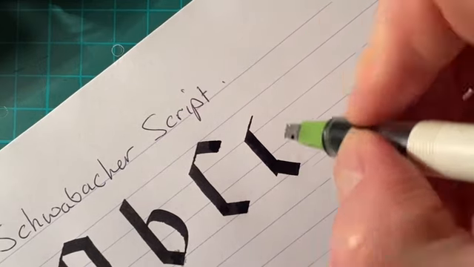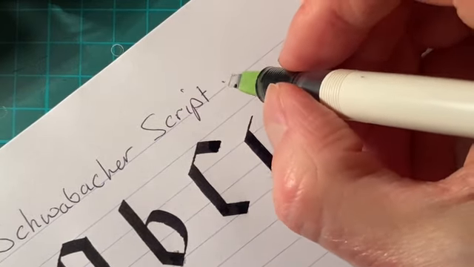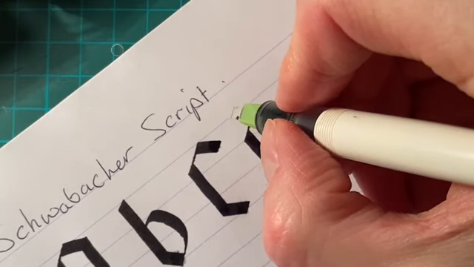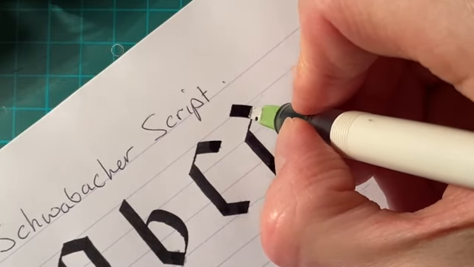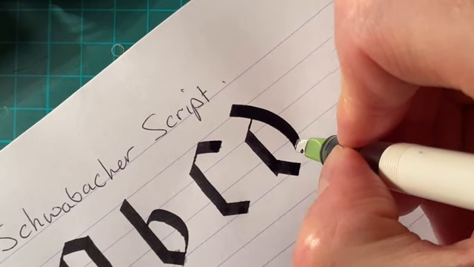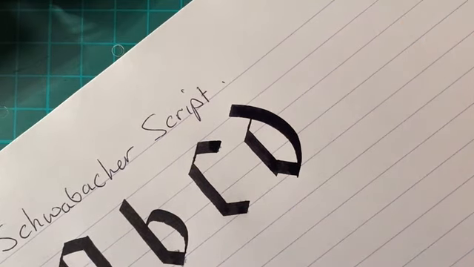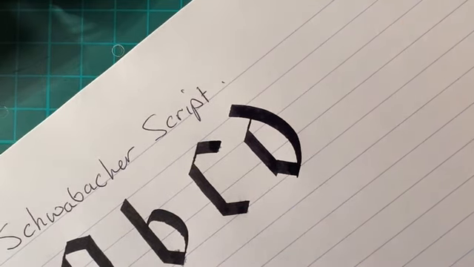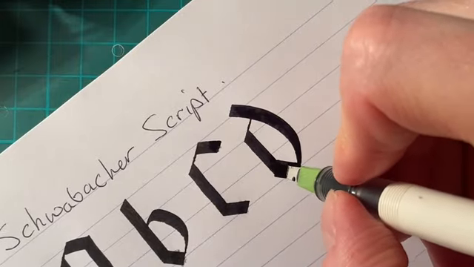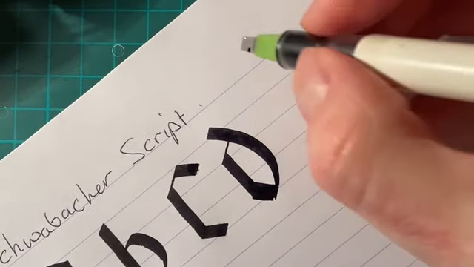Might have done it wrong, but right now we're going to start life up here and swirl around. So swirl around and end there. I'll tell you what, people, I'm liking this script. Bit iffy on that down there. We'll try one more time with that D.